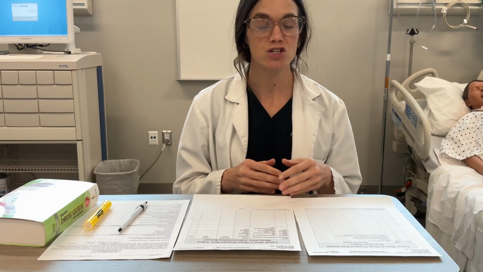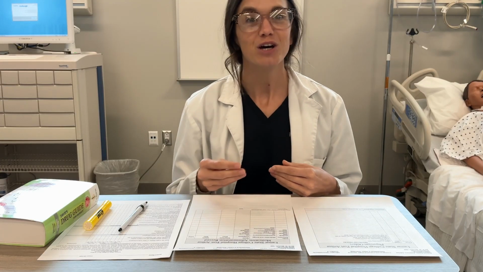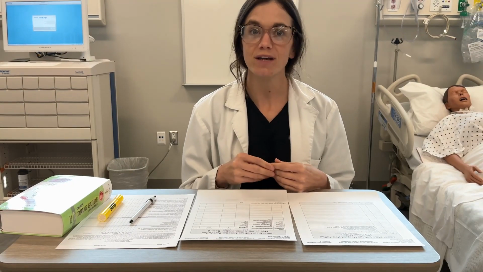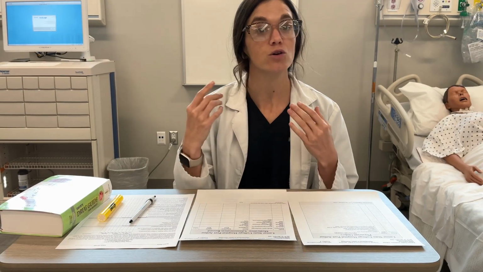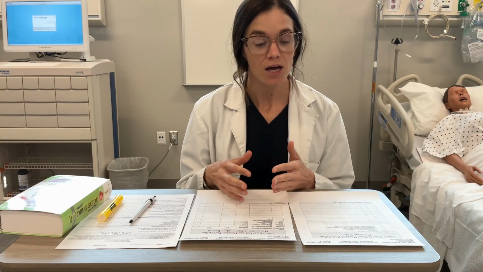So I need to make sure I note these orders, okay? So in facilities, you're going to have a little button that says acknowledge. It means that you've seen the orders and you're aware of them and you're carrying them out. Okay, on paper, we used to note our orders.